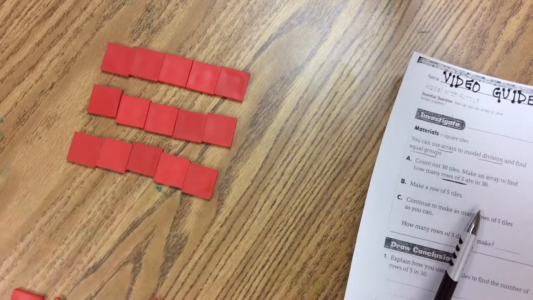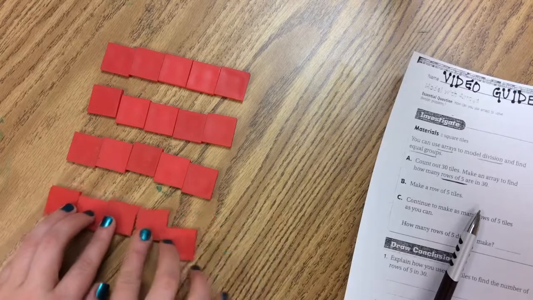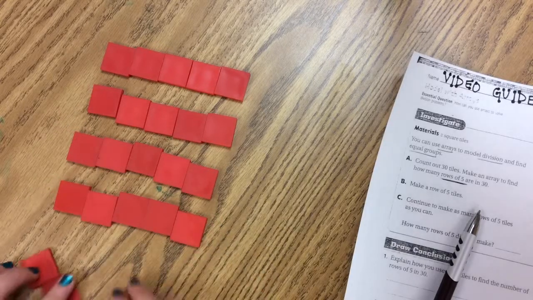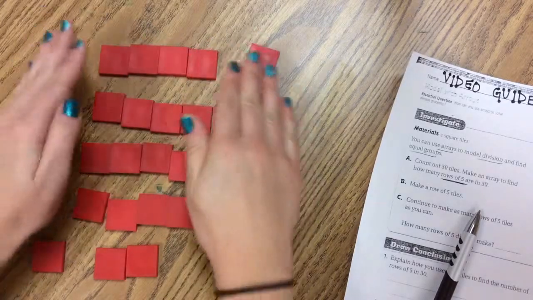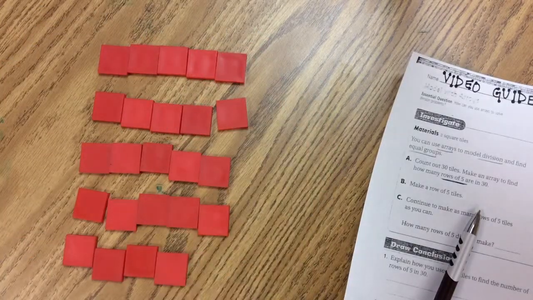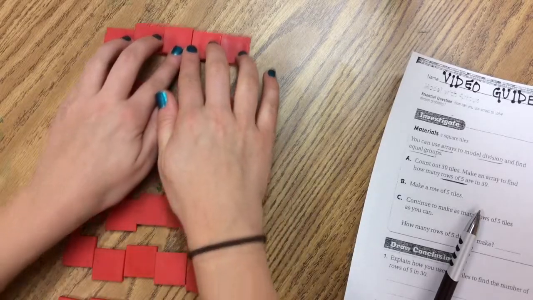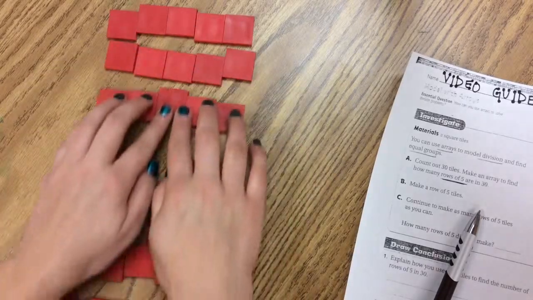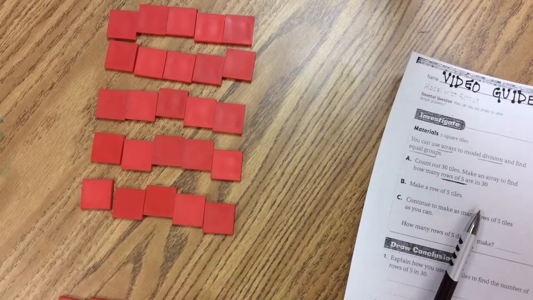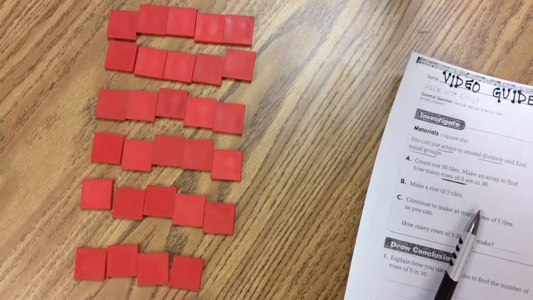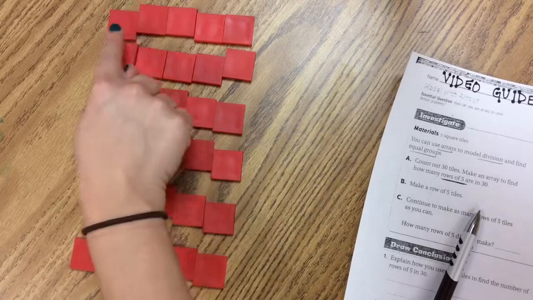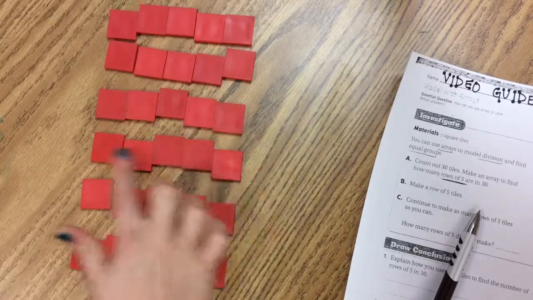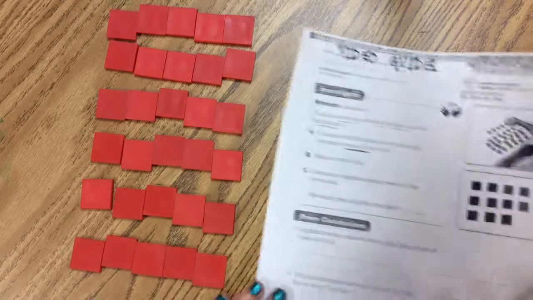Another row of 5. Another row of 5. Another row of 5. And let me scoot this up a little bit. The last row of 5. And now I'm out of color tiles. So I've used all of them. Make sure that you do have equal groups, that each row has the same amount. In this case, there should be 5.